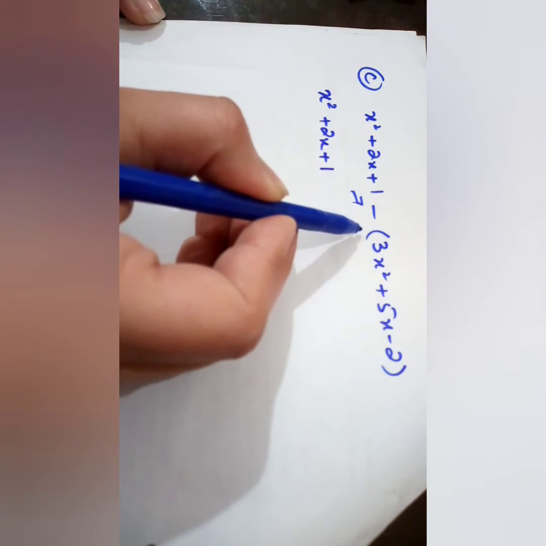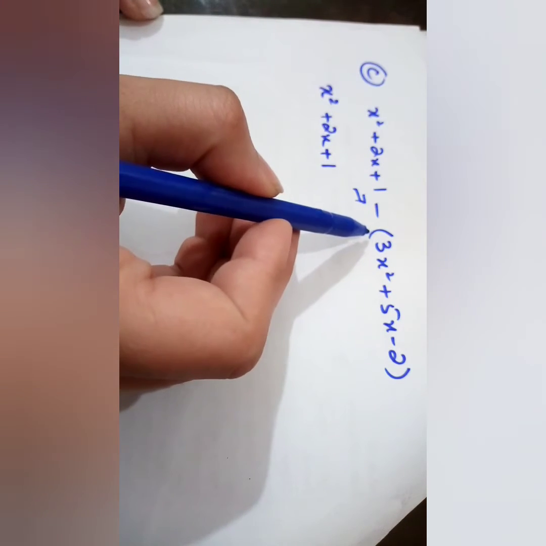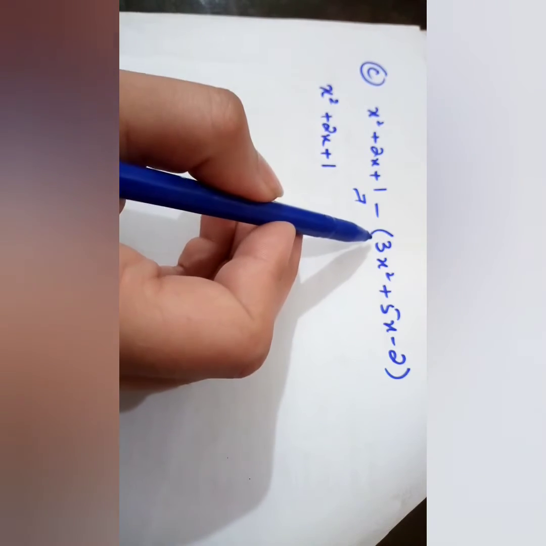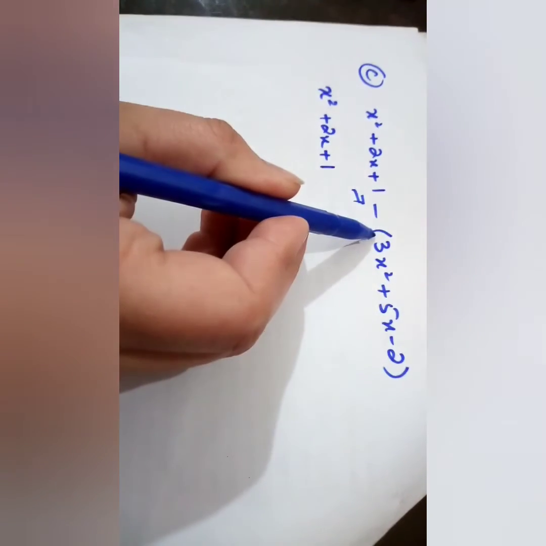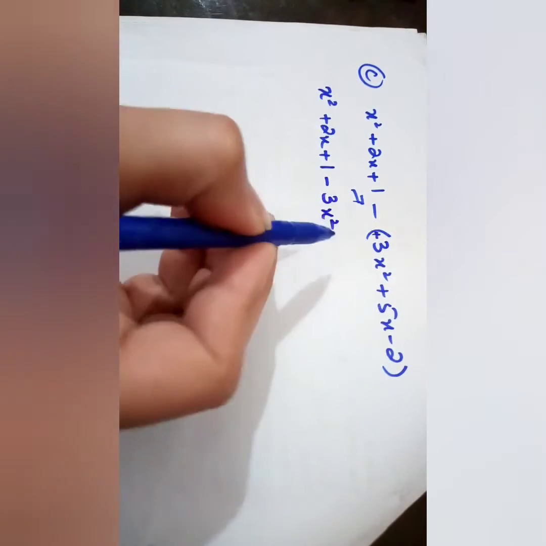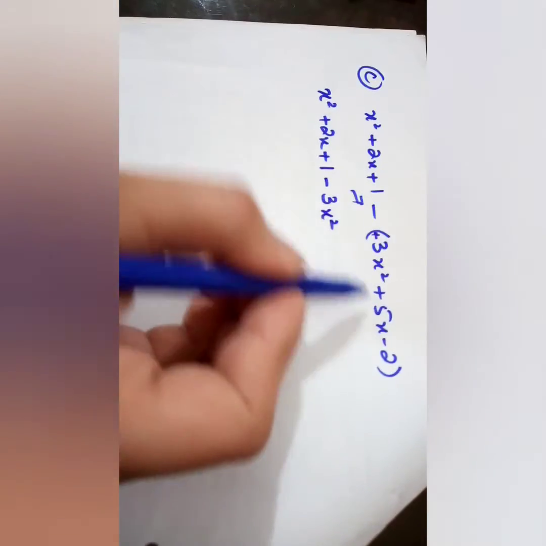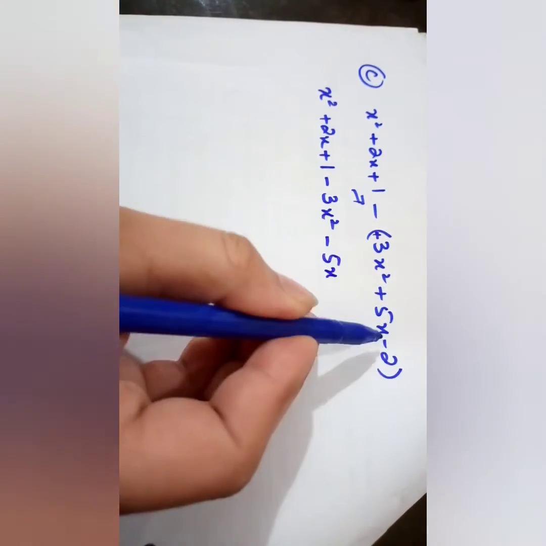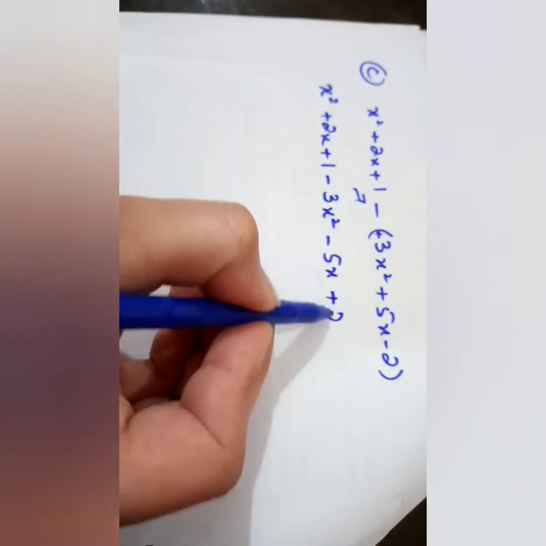Look at the 3. What is the sign before 3? There is no sign before 3. When there is no sign, that means there is a plus sign. That plus will be changed to minus 3x square because all the inner signs will be changed. This plus 5x will become minus 5x and this minus 2 will become plus 2.